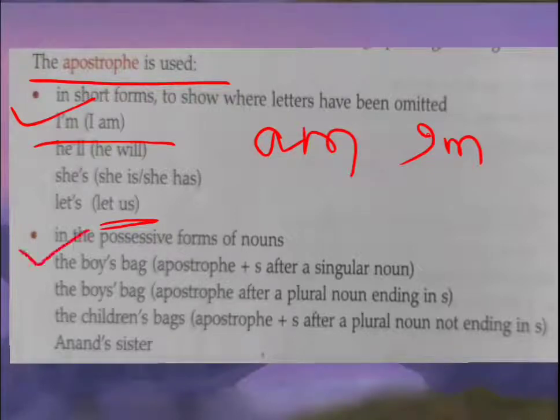Now what's another use of this apostrophe? In the possessive forms of nouns, when something belongs to someone. The boy's bag means the bag belongs to the boy. The apostrophe s comes after a singular noun. When there is a singular noun, boy means one boy, one person, so after that noun we put apostrophe s.